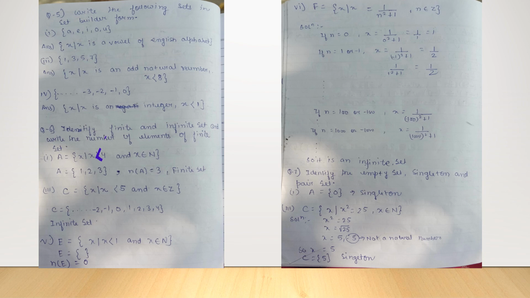Question number 6. Identify the finite and infinite sets and write the number of elements of the finite sets. So we have to find out the cardinal number of the sets at first. A finite set is a set in which we can count the number of elements, and in an infinite set the number of elements is countless. We cannot count it.